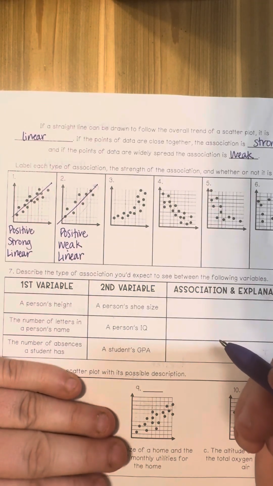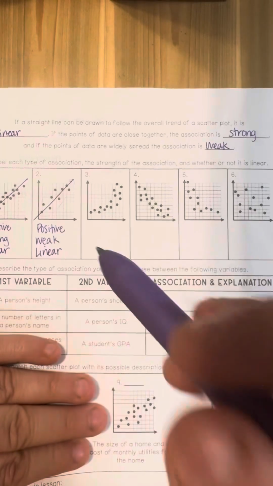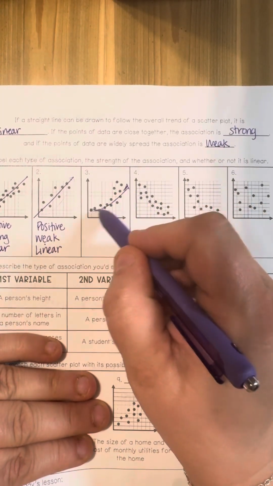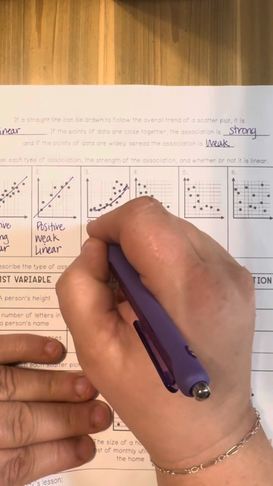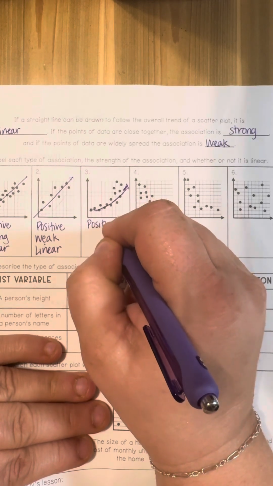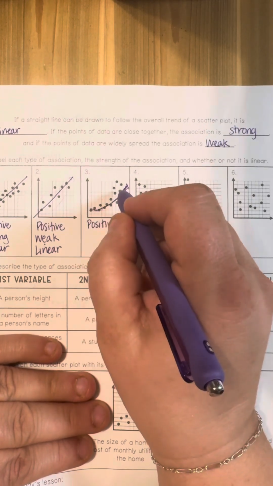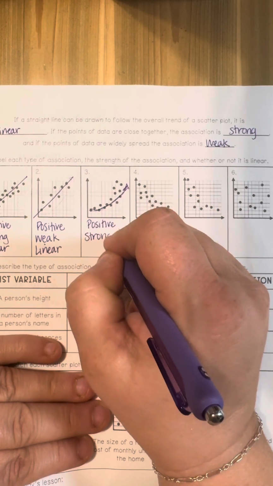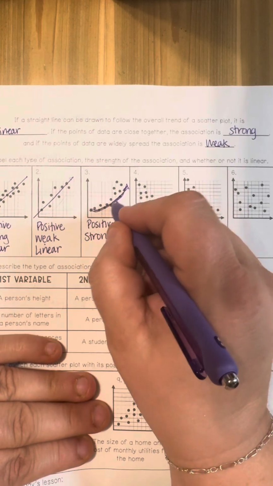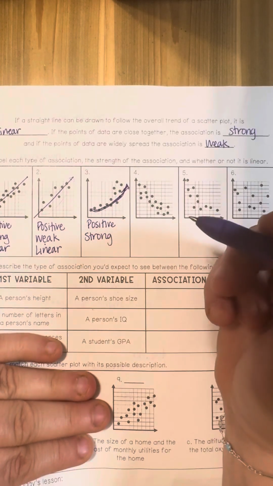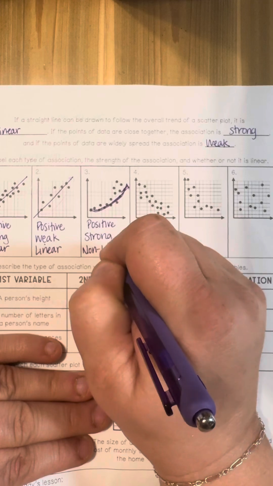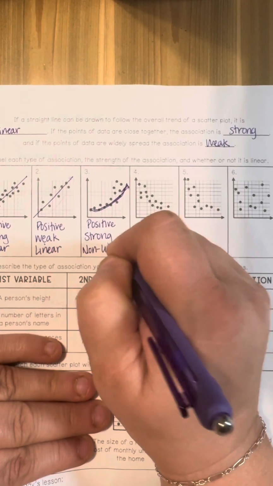Okay. Next one. I can still see that upward trend, right? They're going up as I go there. So this is still positive. And they're pretty tight together. They're not too far apart. So I'm going to say this is still strong. However, what did you notice about my line? It's curved, right? So this one is going to be non-linear.